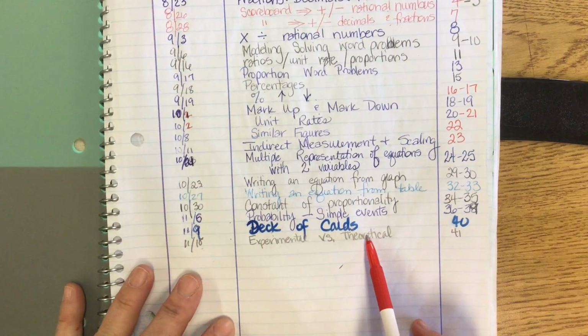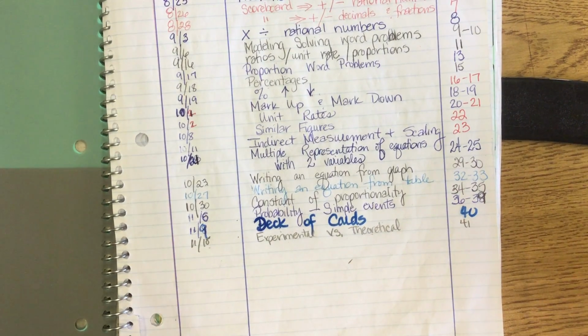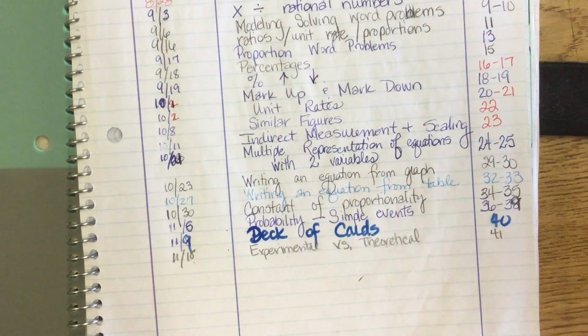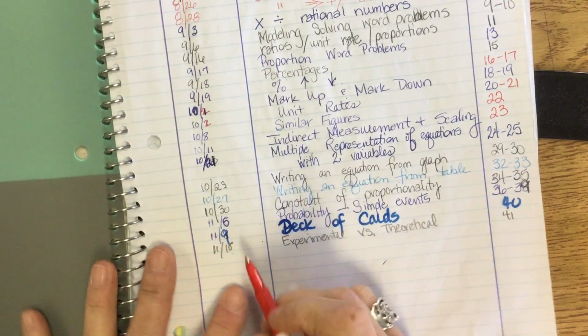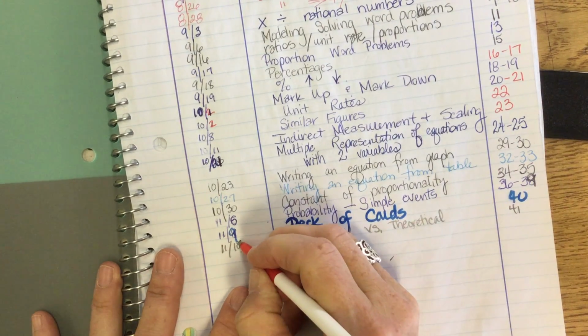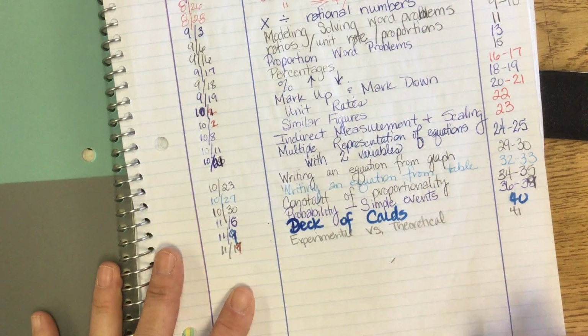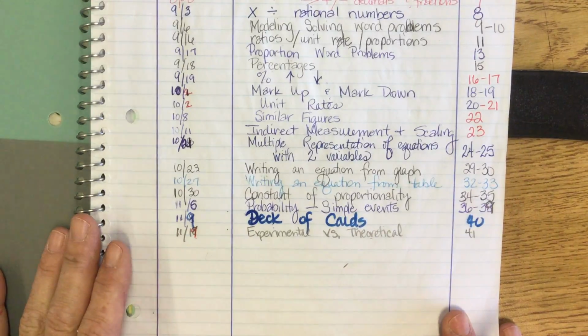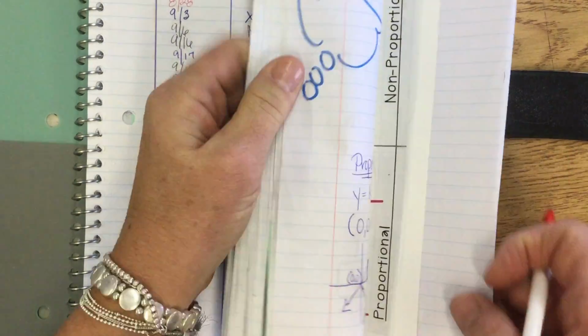Today we're going to get into experimental versus theoretical probability. I'm on page 41. You may not be, so just write it down accordingly. Today is the 19th. Remember, I do this 2 days in a row for the other 3 classes. All right, so moving right along. This is actually really simple.